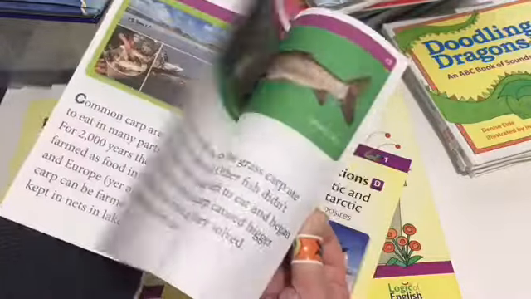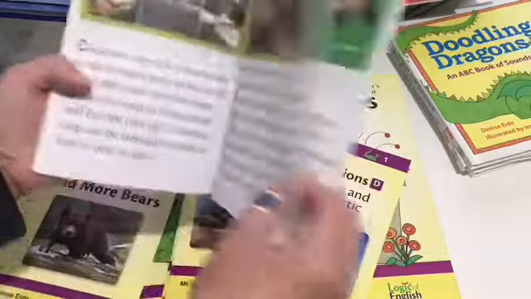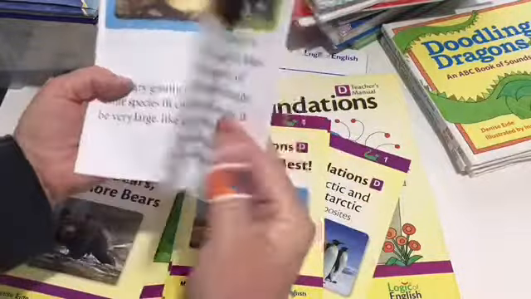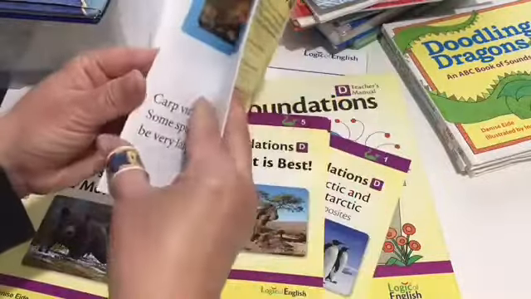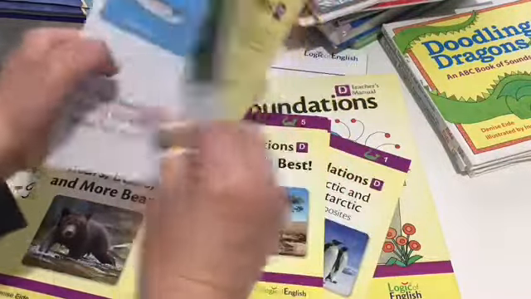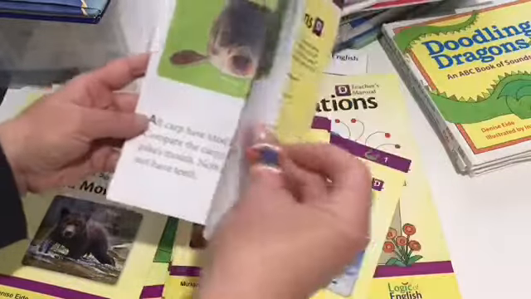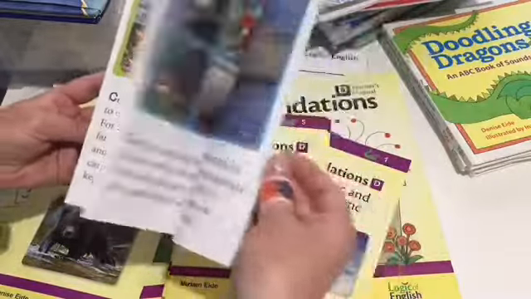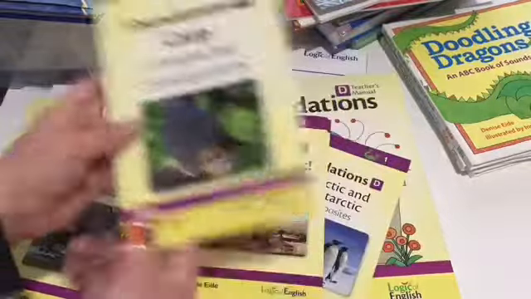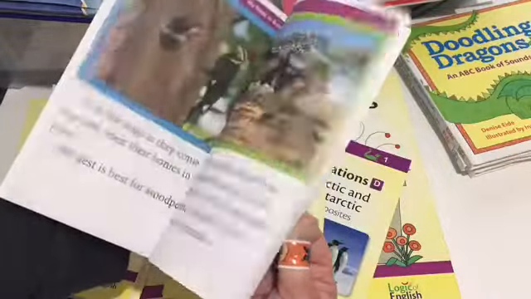This also just teaches them about carps and how they're the most, I think this was pretty fascinating, how there's over 2,000 species of them or something, not 2,000, even more than that, 2,400 of them. It's the largest family group of fish. So we thought this was fascinating. So she learned that even goldfish are considered carp. This one is My Nest is Best. Of course, it's the different types of nests.